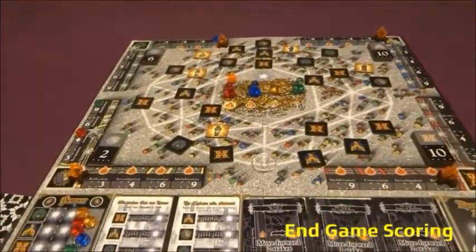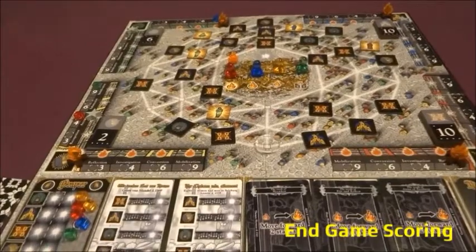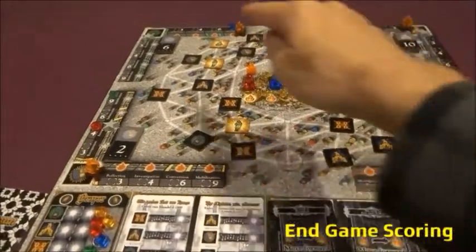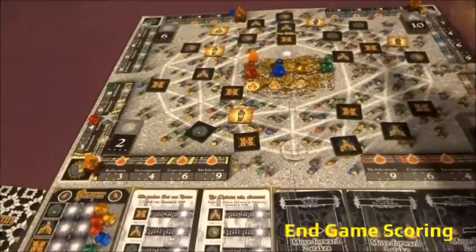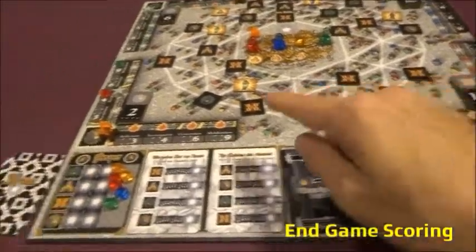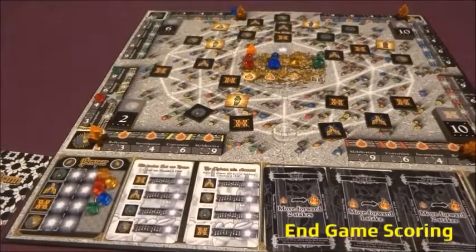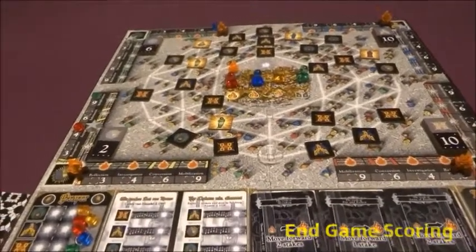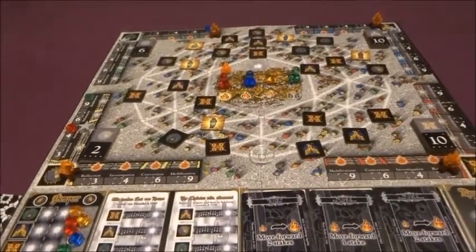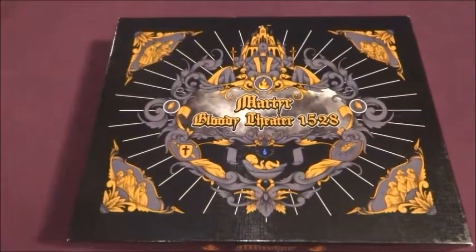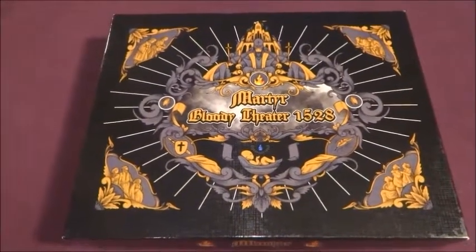Any ties are broken by the player who received the most points in specific doctrines, beginning with the doctrine of church authority and clockwise around to the swearing of oaths. In the unlikely event that there is still a tie, well then whoever was least entertained, they lose the game. And that is how to play Martyr, Bloody Theater 1528.